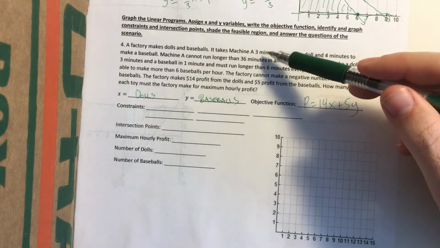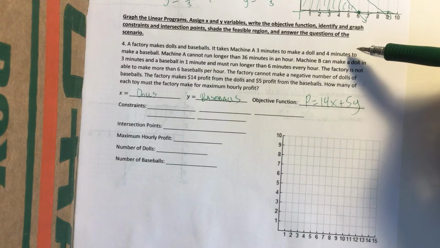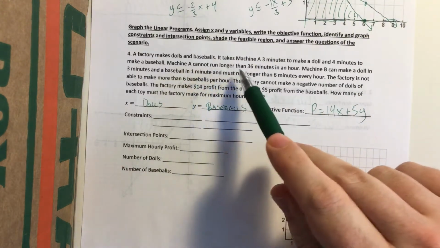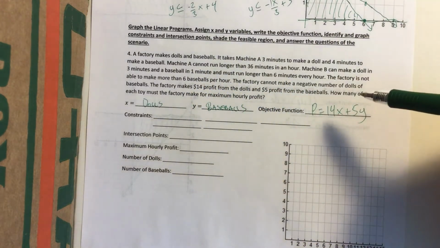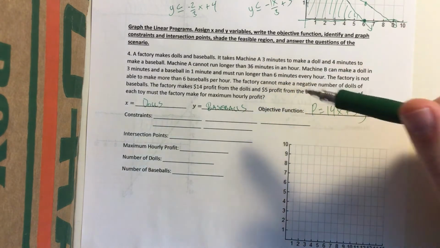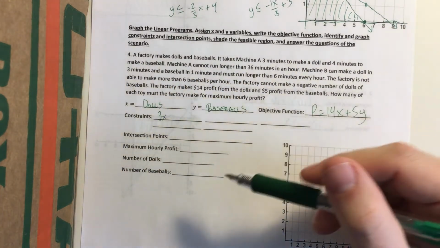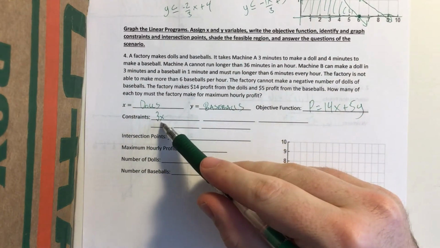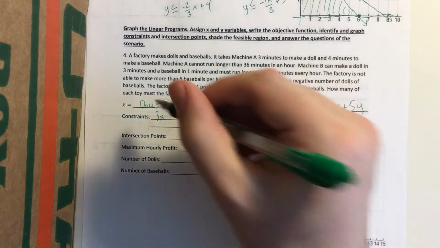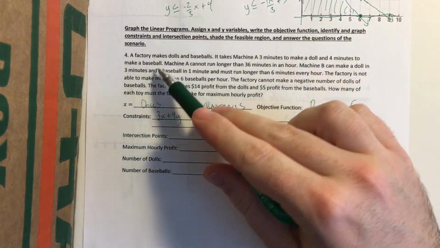All right, so machine A takes 3 minutes to make a doll and 4 minutes to make a baseball, and then it says machine A cannot run longer than 36 minutes in an hour. Okay, so every doll we make takes 3 minutes. So I'm going to say this. 3 times X, 3 times the amount of dolls that we're making, and 4 times Y, so plus 4 times Y, 4 times however many baseballs we're making.